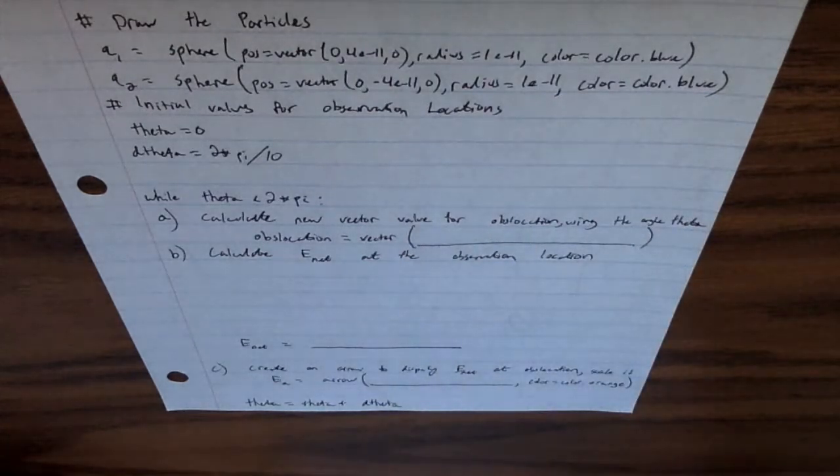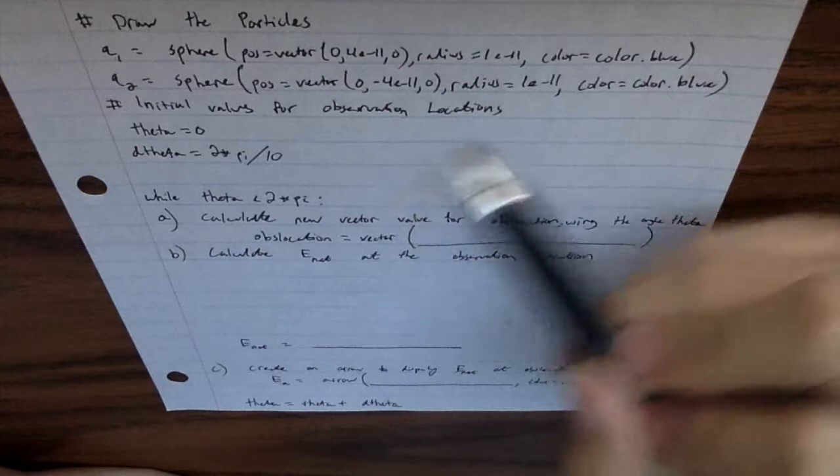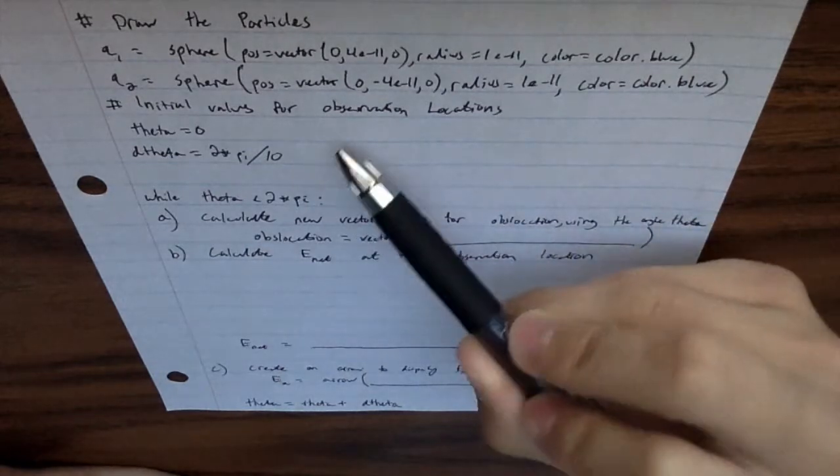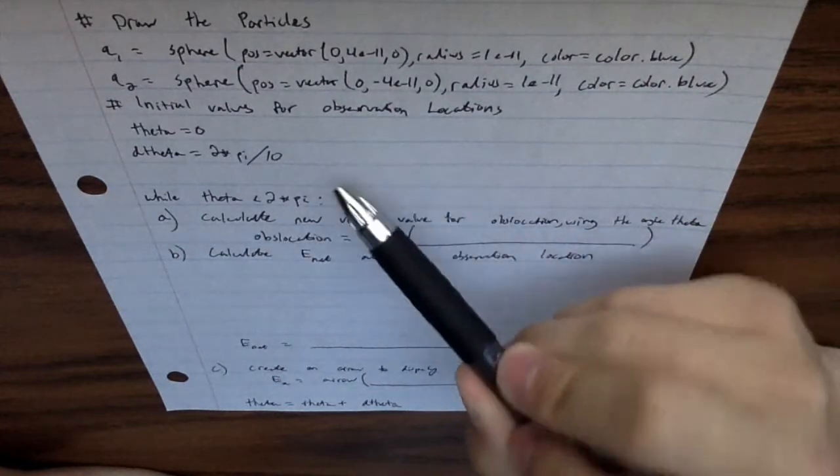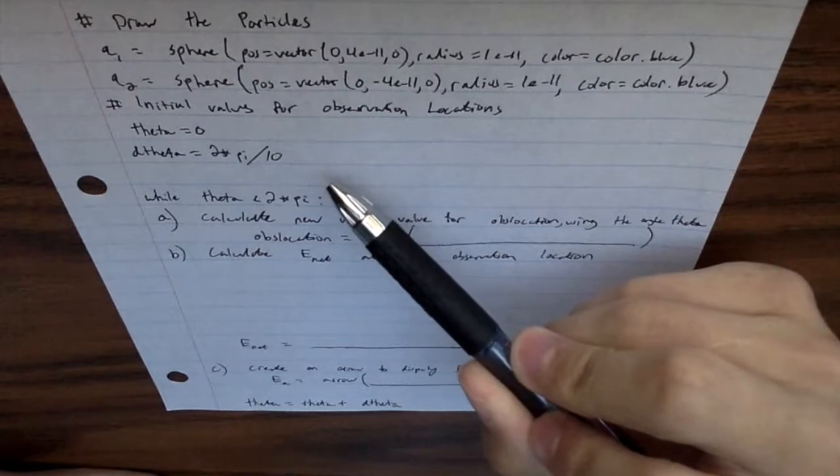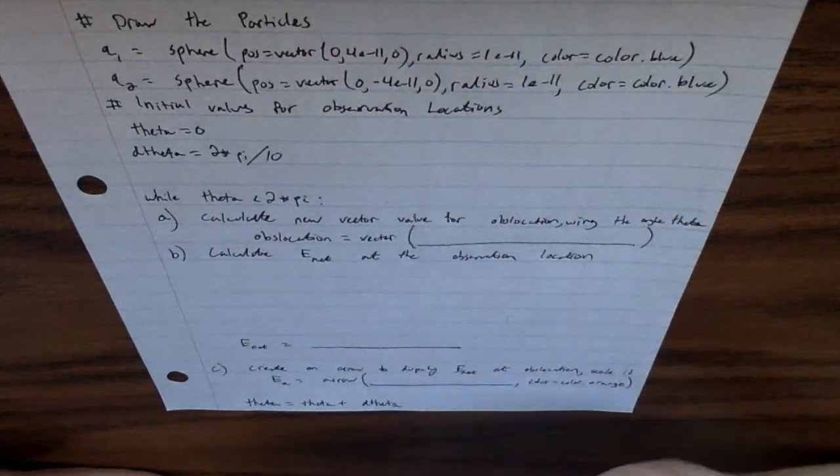So this problem creates a while loop, and it starts at theta being 0, and d theta is 2 pi over 10, because that's how the charges are spaced around the circle.